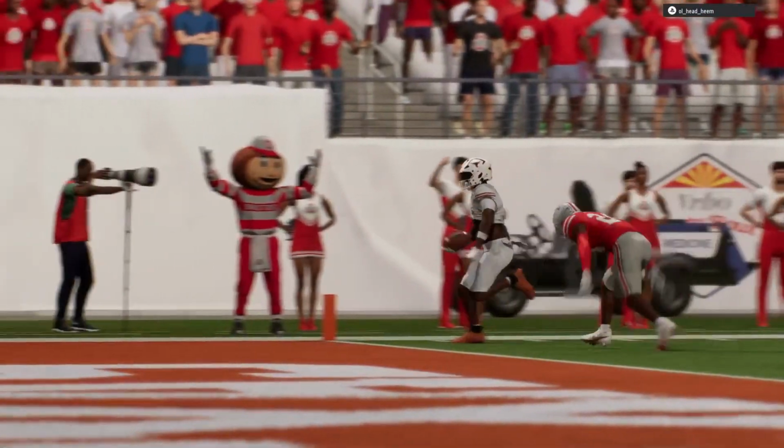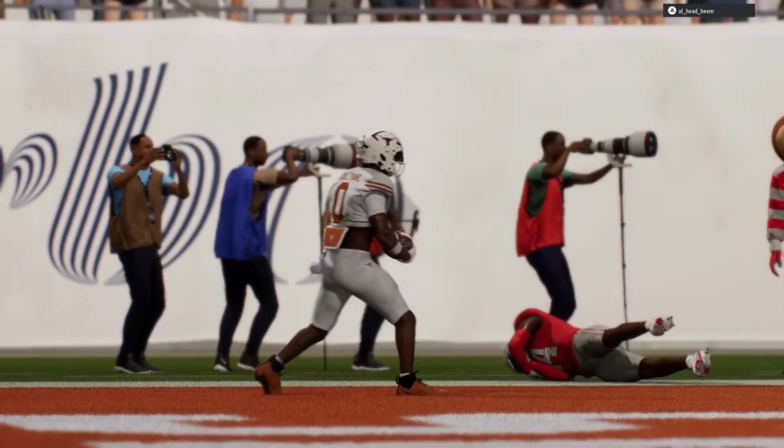And now the stage is set for this season's ultimate college football game. We will see you at the National Championship.